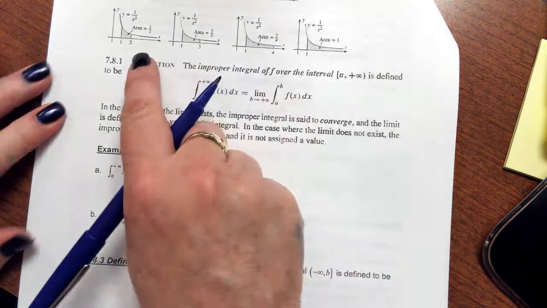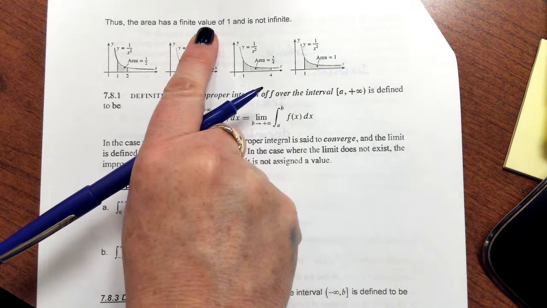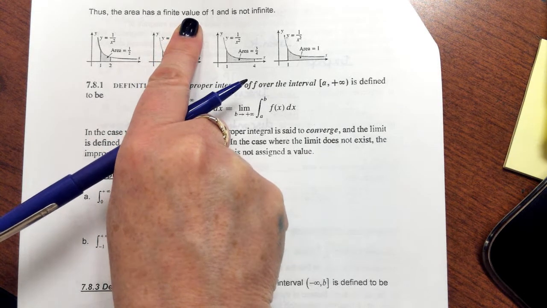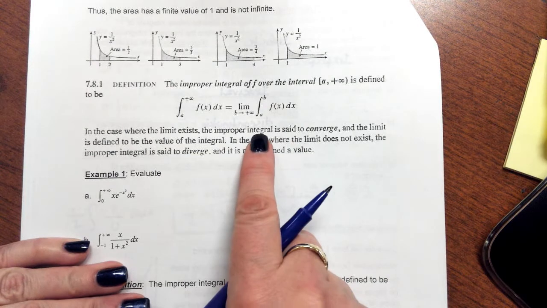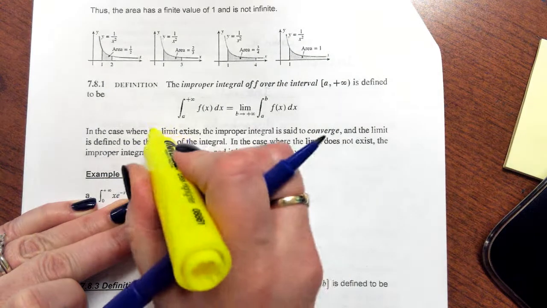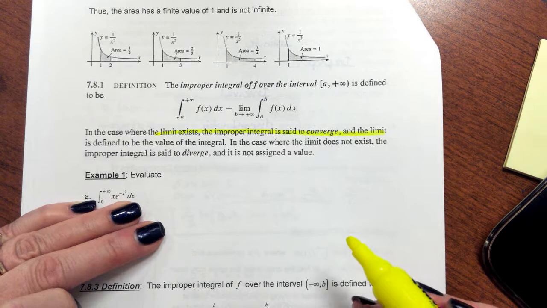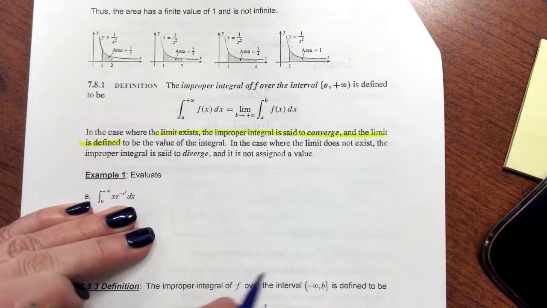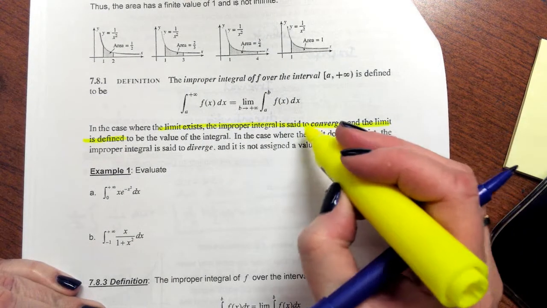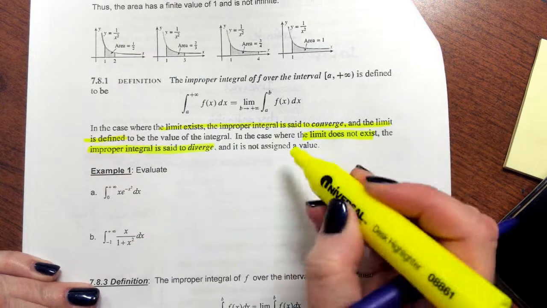So as we saw from that improper integral, this has a finite value and is not infinite. So we can actually calculate that area under the curve. So in the case where we found that the limit exists for the improper integral, then we say that the integral is going to converge and that the limit is defined because we can find the value of the integral. In the case where the limit does not exist, because there are going to be cases where we're not going to be able to find the area under the curve, we say that the improper integral has diverged and it does not have a value.